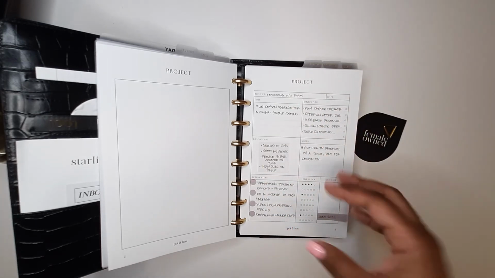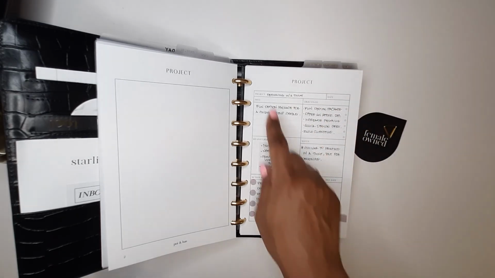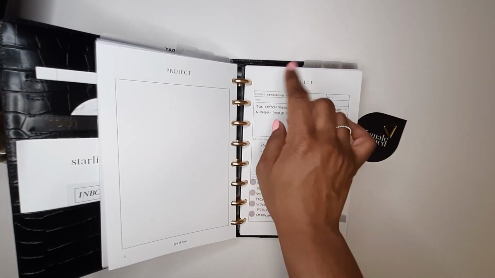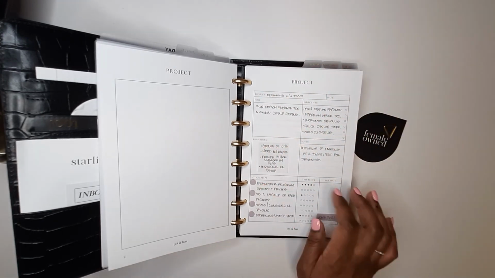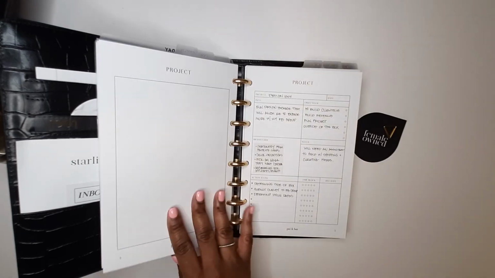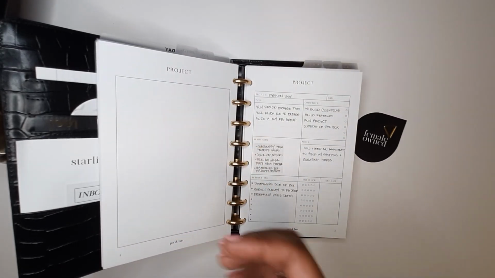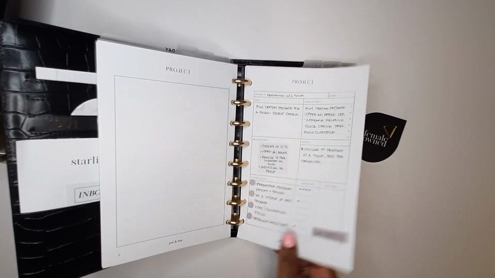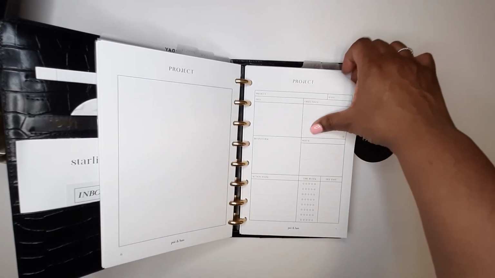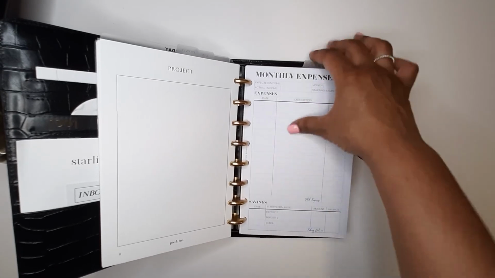And then you go into your actual project inserts. So the project inserts have project, date, info, objectives, brainstorm, notes, action steps, time block, and due date. And then on the back side, you have more of that graph paper. And so I really like these, and I'm testing these out as well. This is my first time really using these, and I'm enjoying them.